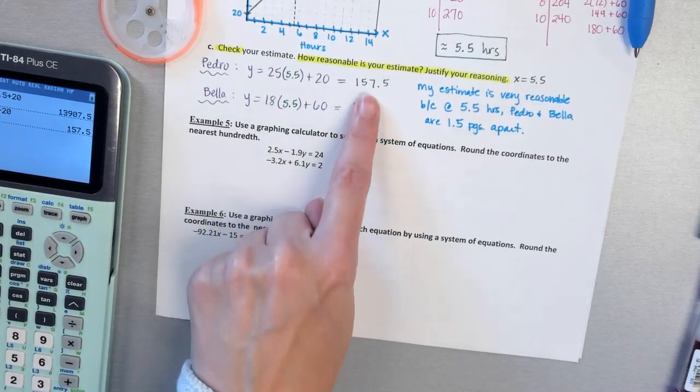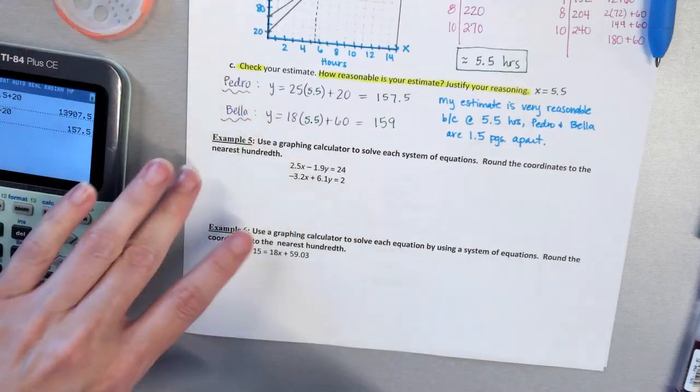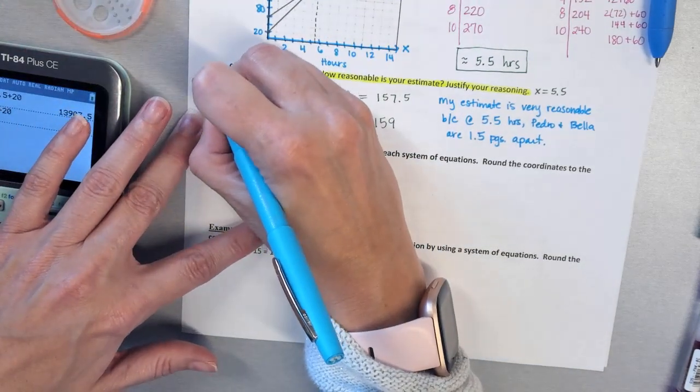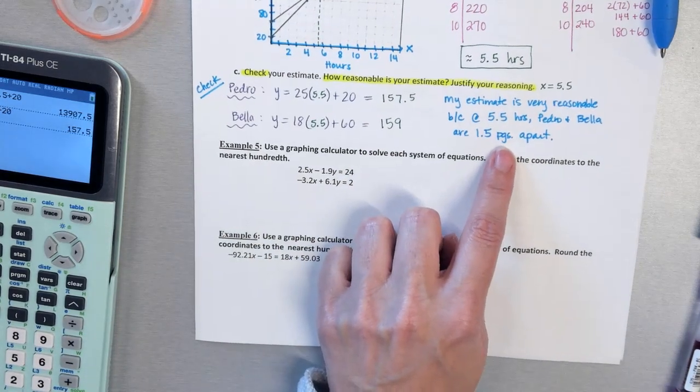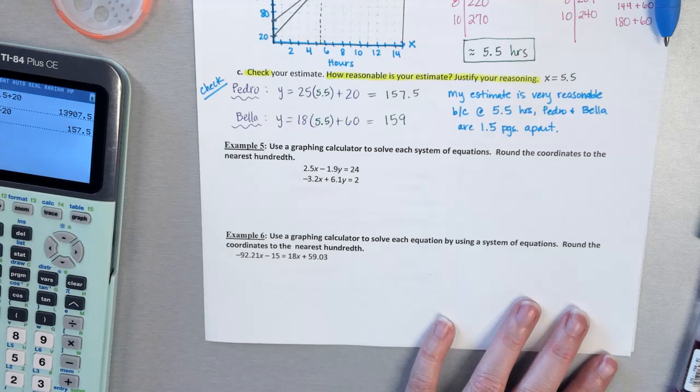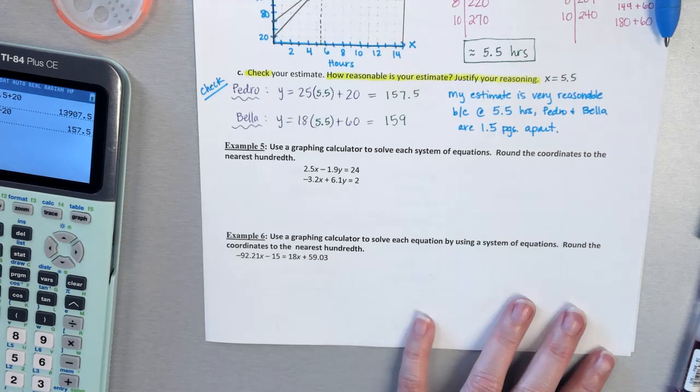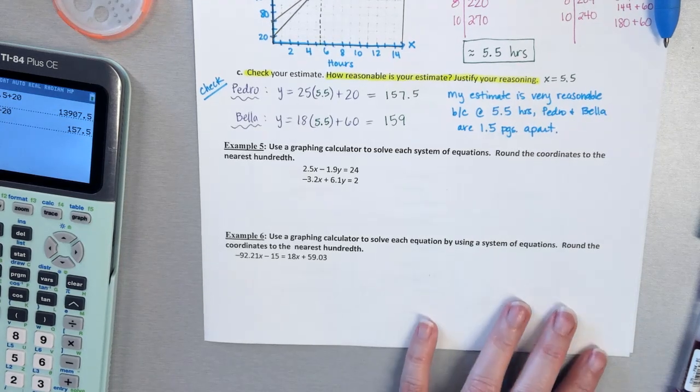So this is your check. Okay, the check is plugging it back in, and then you're using that evidence from your check to justify whether it's reasonable or not. Okay, if they're 10 pages apart, then that's not going to be as reasonable. Okay?